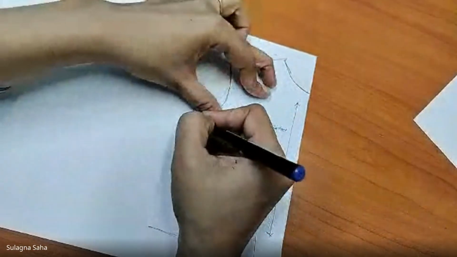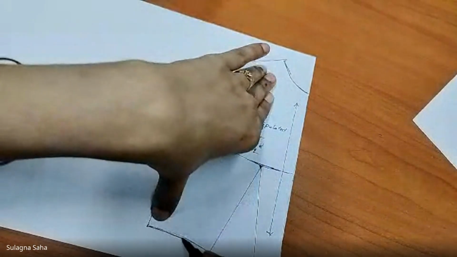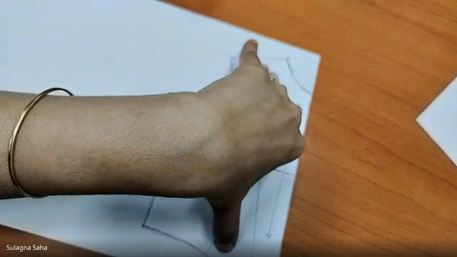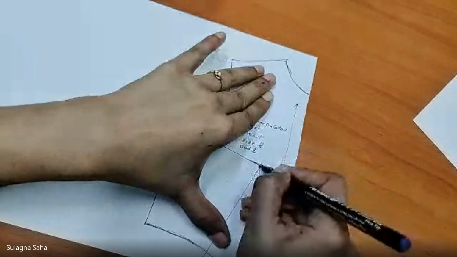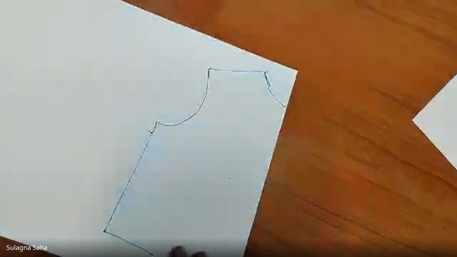We will have to extend it relevant to the design. We will use a small dart just above the seam that is finished.